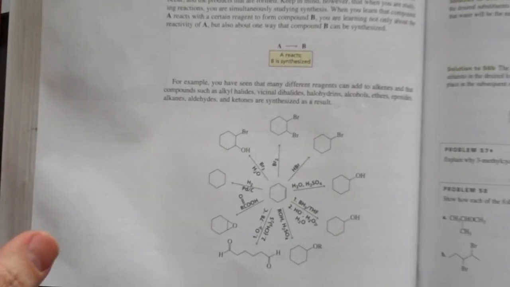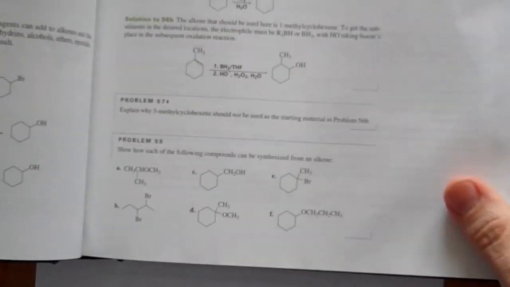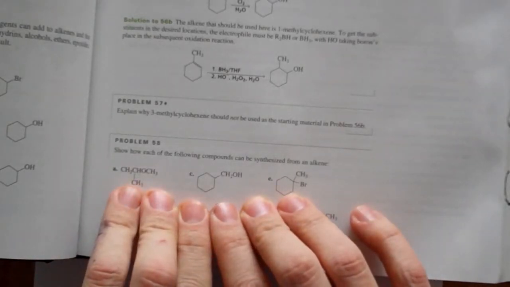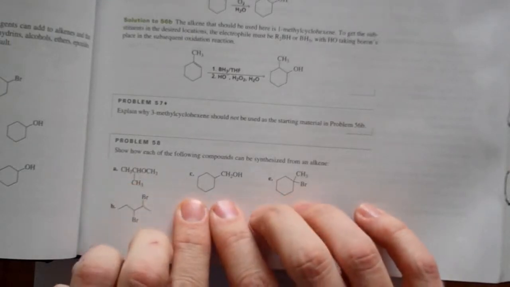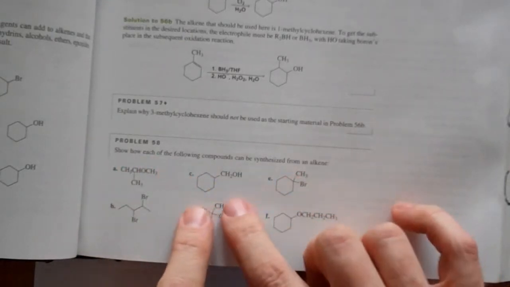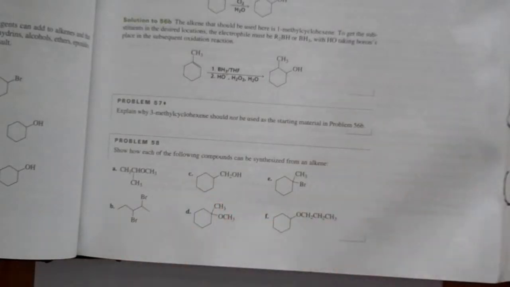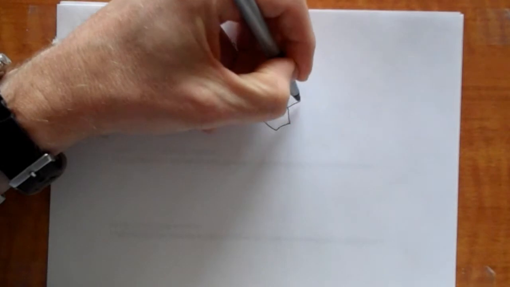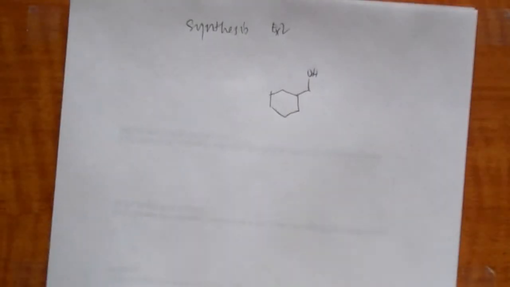So let's take a question that she asks in this chapter, and let's do a synthesis problem for each of these. So, again, just to frame it a little bit better than we framed our last problem: show how each of the compounds can be synthesized from an alkene. Right, so we look at that. Let's take C. I'm arbitrarily choosing C. Example 2. And we're asked, show how this stuff can be synthesized from an alkene.